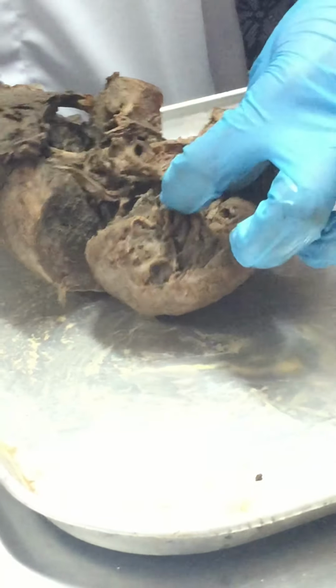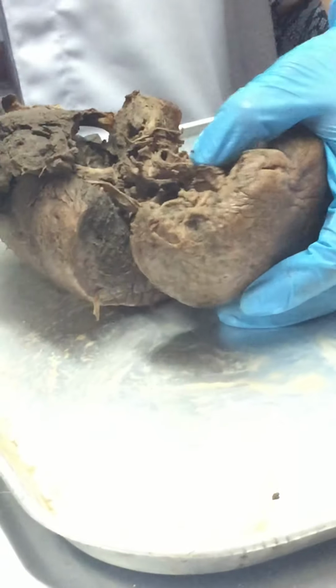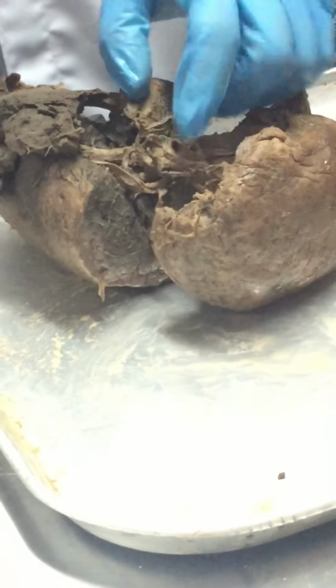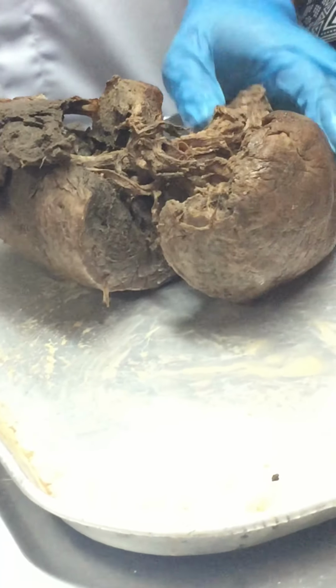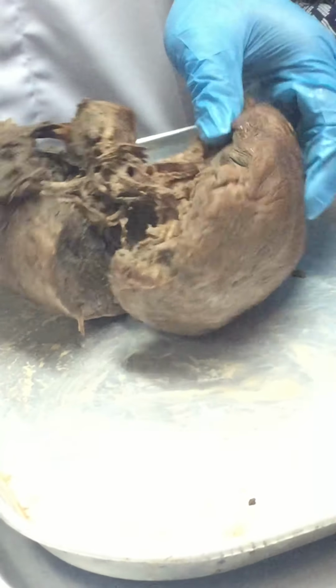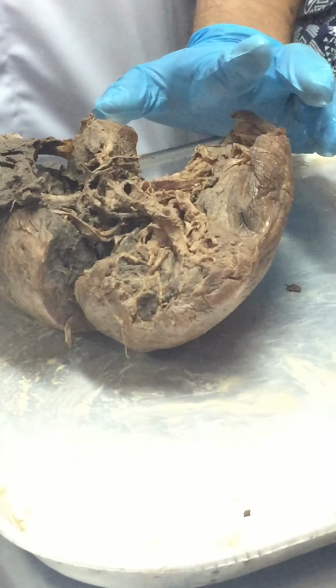What's this lobe? Superior lobar bronchus. Right superior lobar bronchus. But this hole right here is the right intermediate lobar bronchus. This one. There's no right inferior lobar bronchus.